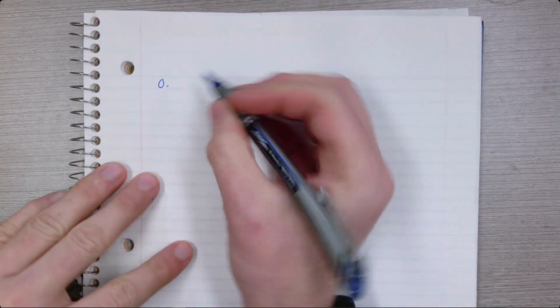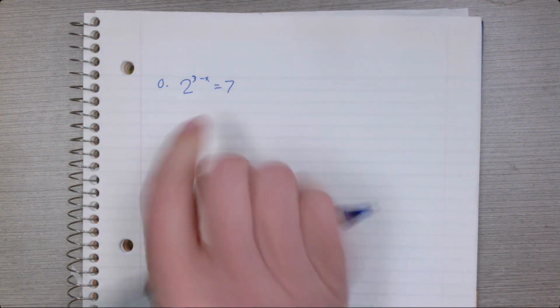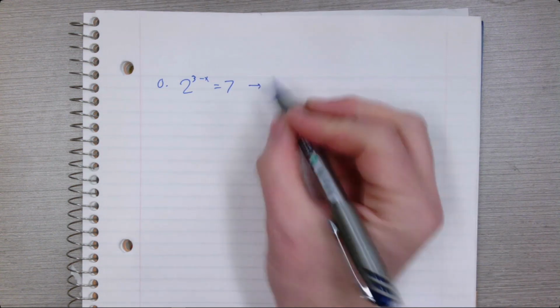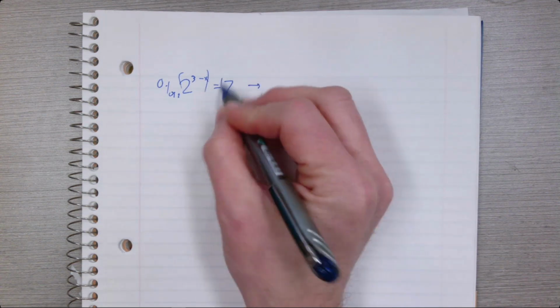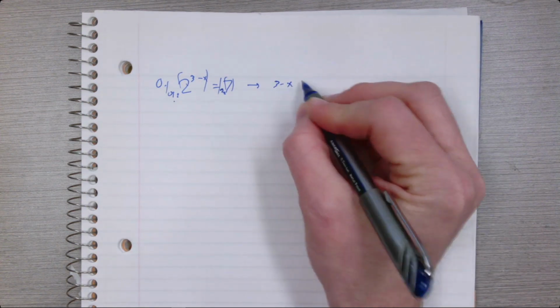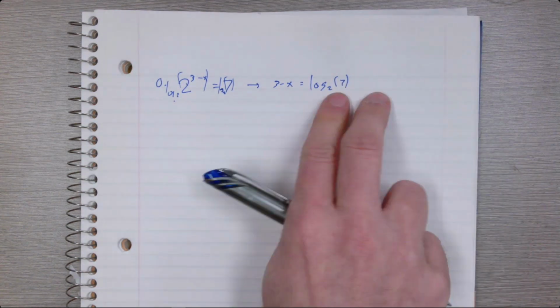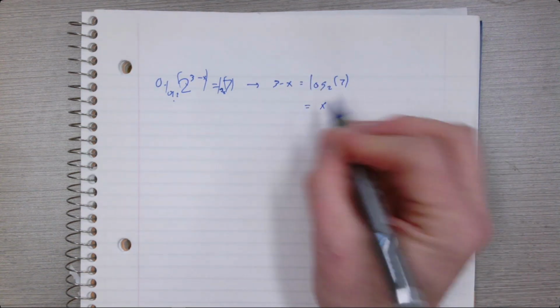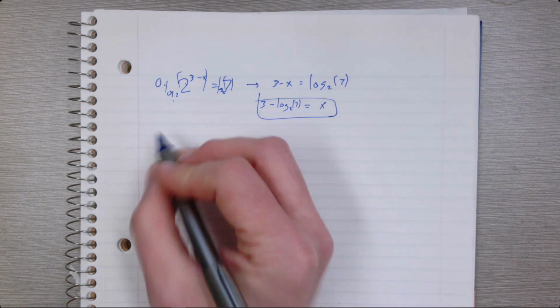So let's do the extra practice homework. So 2 to the 3 minus x equals 7. If all of your x terms are isolated in the exponent of an exponential term, then you can just take the log of both sides to undo it. So I'll take log base 2 of the left and log base 2 of the right. Log base 2 of 2 to the thing is just thing. So now we've got log base 2 of 7, which is just a number. If I add x to both sides and subtract this from both sides, I'll get 3 minus log base 2 of 7, which is the answer.